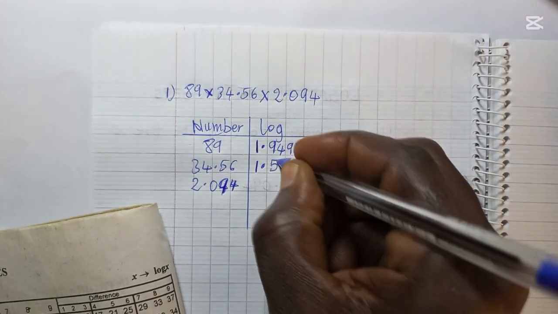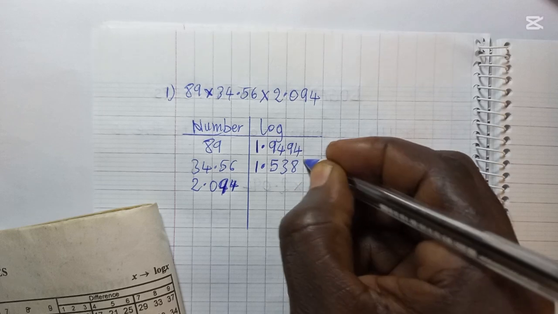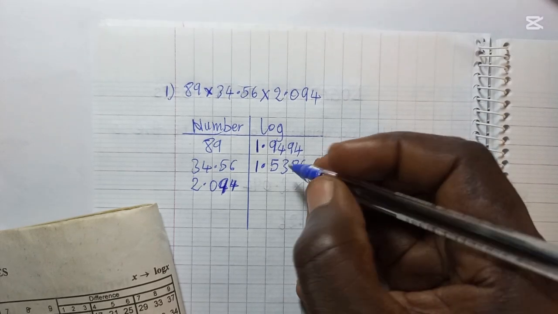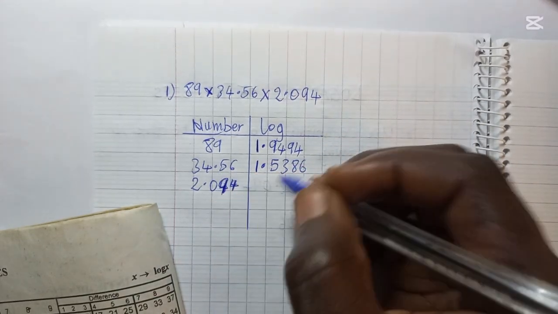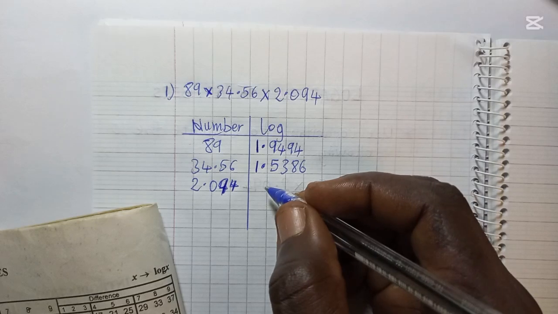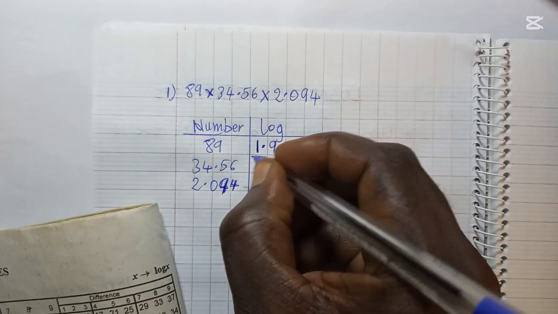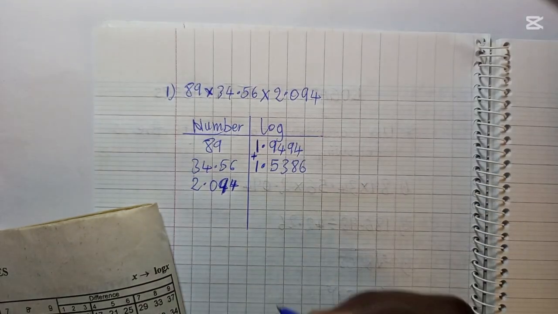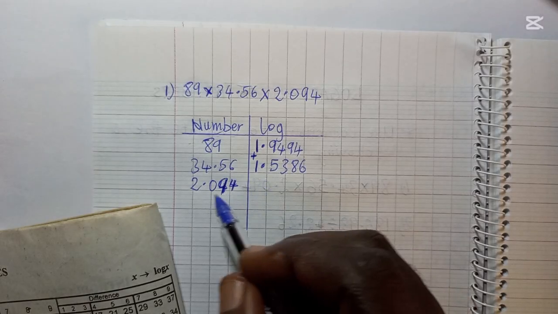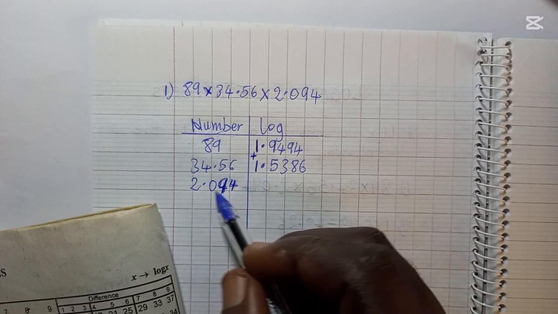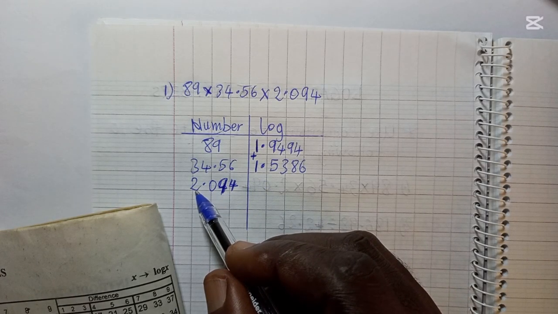So I'm going to write 5386. That is the mantissa of this logarithm. Now we'll go further to calculate the logarithm of the last number here, which is 2.094.